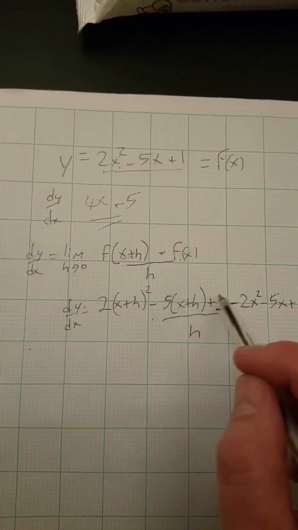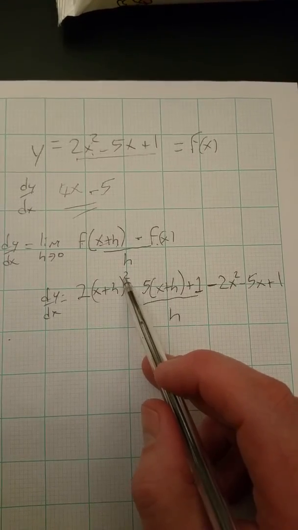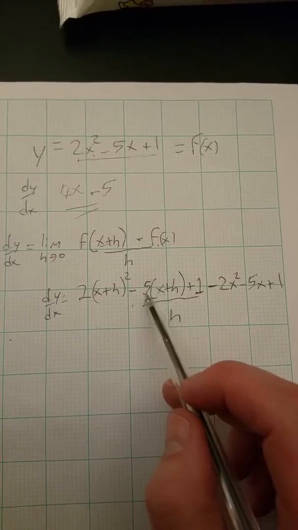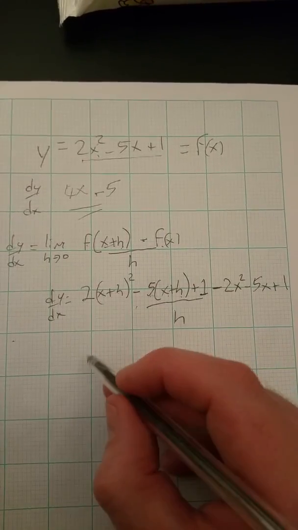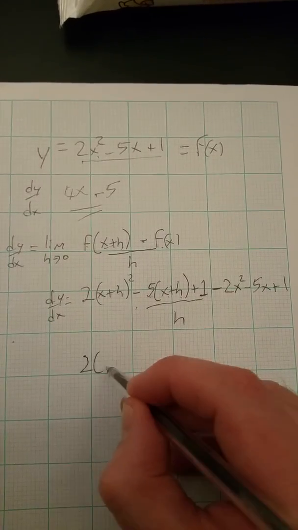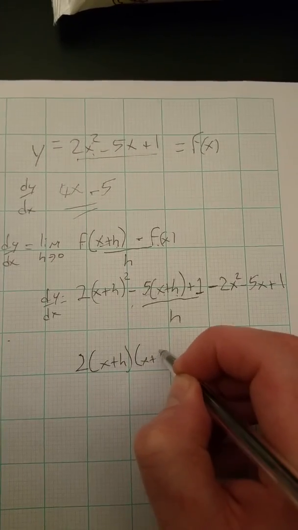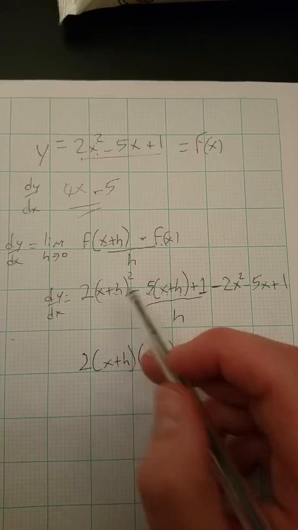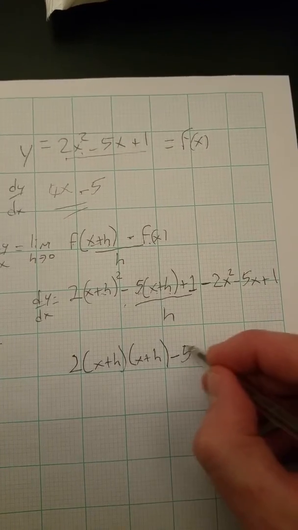Now you need to work out the top of the line. There's a bit of maths to do. You need to do this x plus h squared first, then multiply the 5 by the x and the 5 by the h, and then simplify it. So it's 2 by x plus h by x plus h, minus 5 by x, which is 5x.